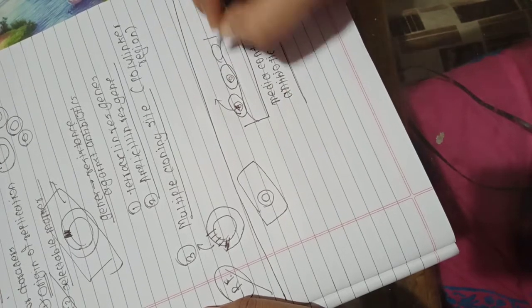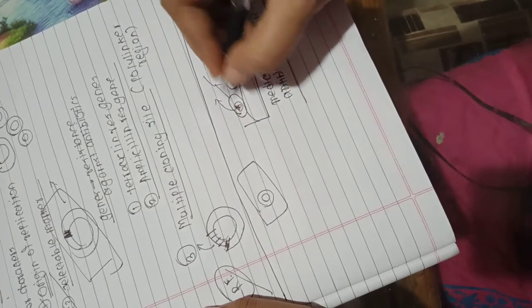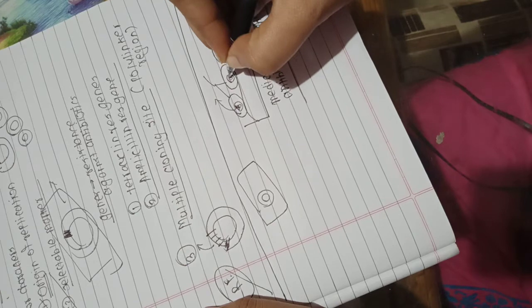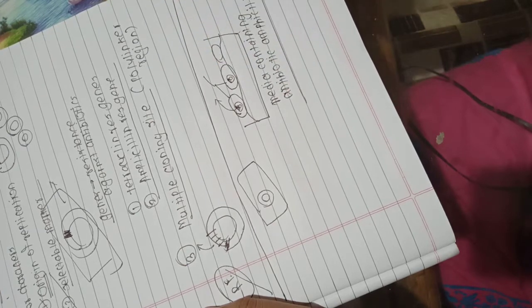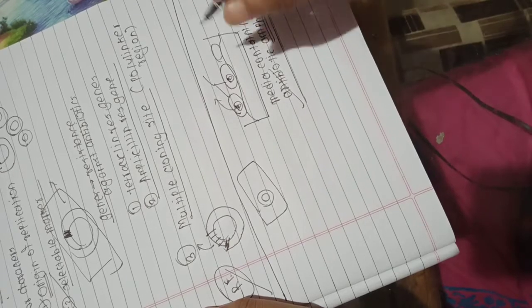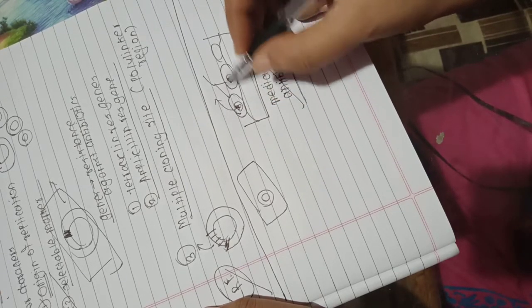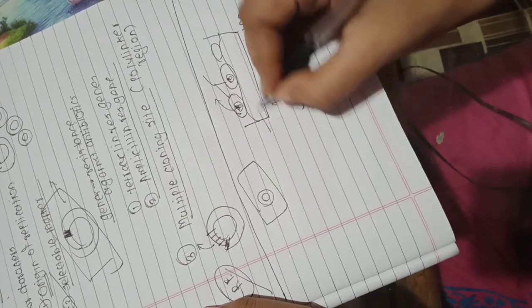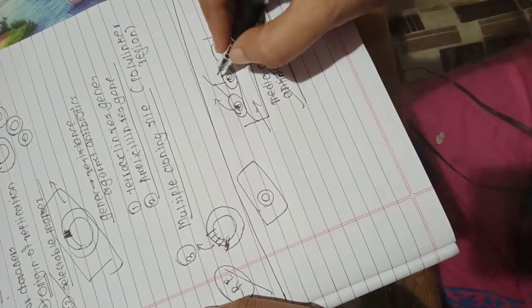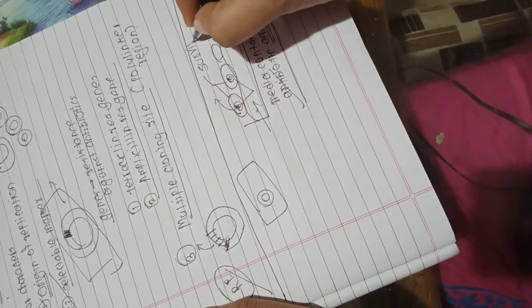So let's suppose these two cells are transformed, so they are transformants. Now the plasmids have the genes for ampicillin resistance. So what will happen? The plasmid genes will help these host organisms to survive against this antibiotic. So these cells are going to survive.